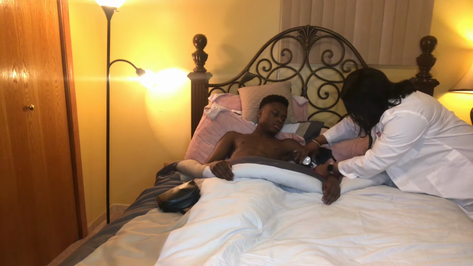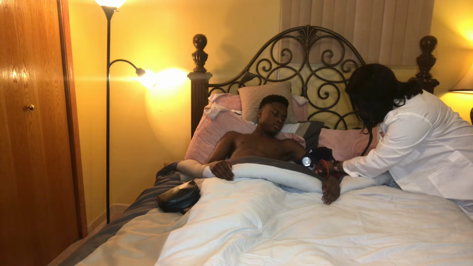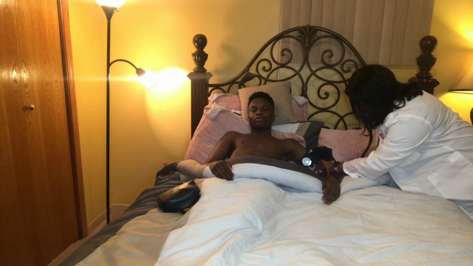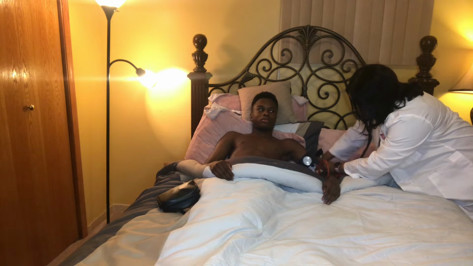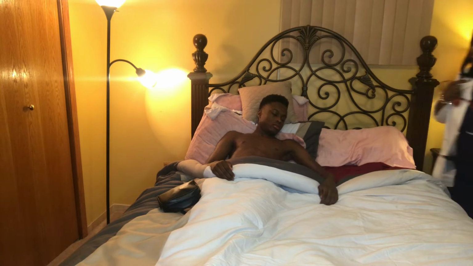I have the cuff wrapped around your arm, which will be doing the reading for us today. Your blood pressure on the left arm reads 108/62, which is not much of a difference.